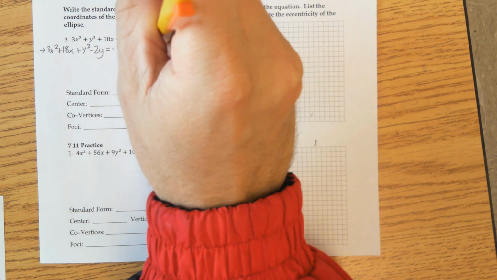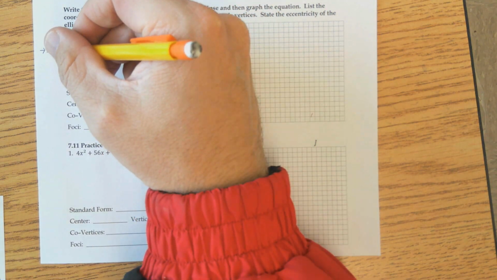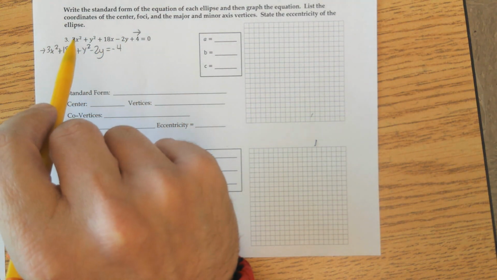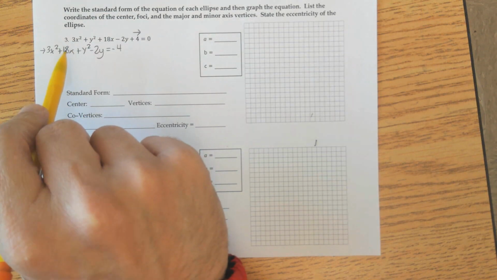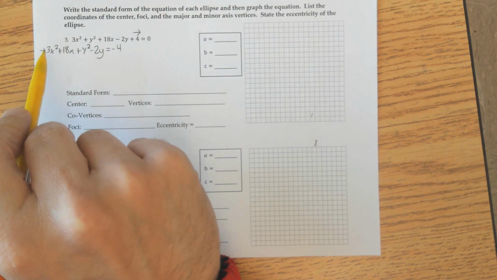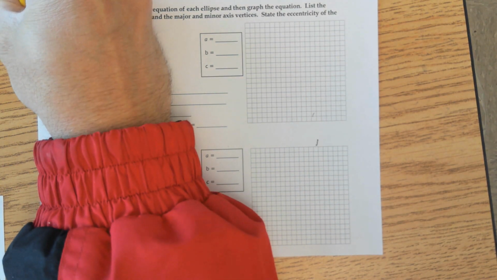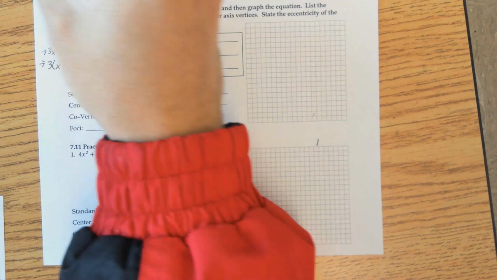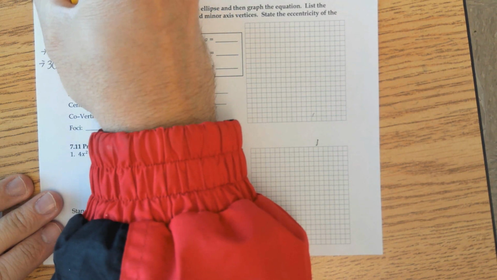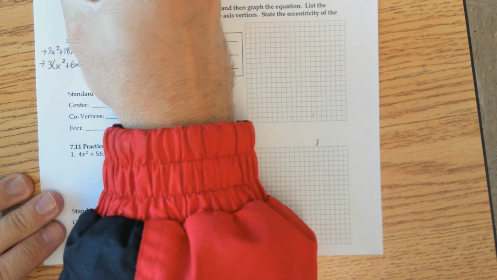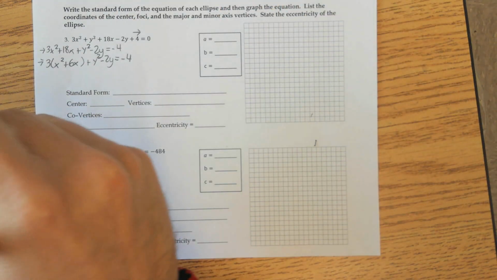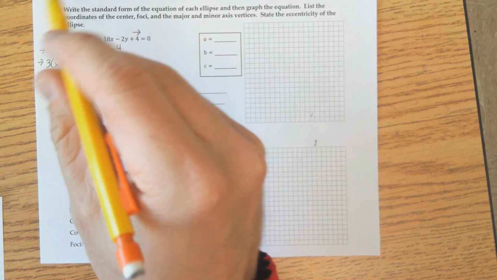So now, if you notice, the a values are never going to be the same anymore for them. That's just the standard form of an ellipse. But if you can still factor something out from one of the variables, you have to do that. So now it's going to look like this. You take this 3 out, and now it's going to give you x squared plus 6x plus y squared minus 2y equals -4. Okay?